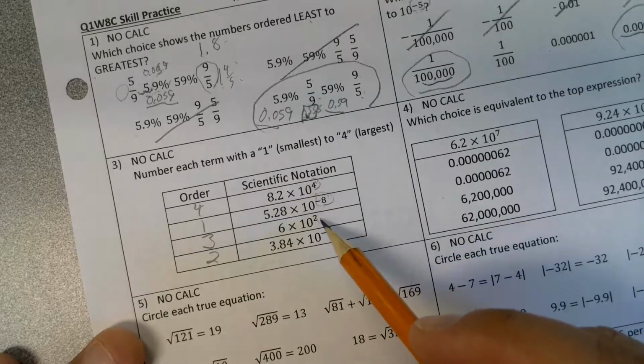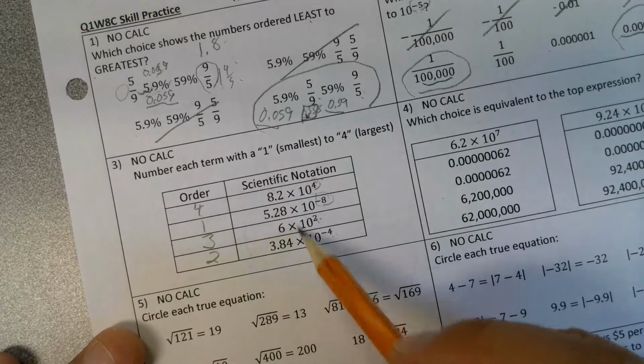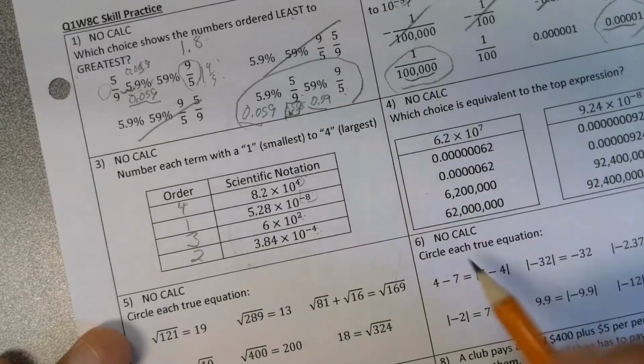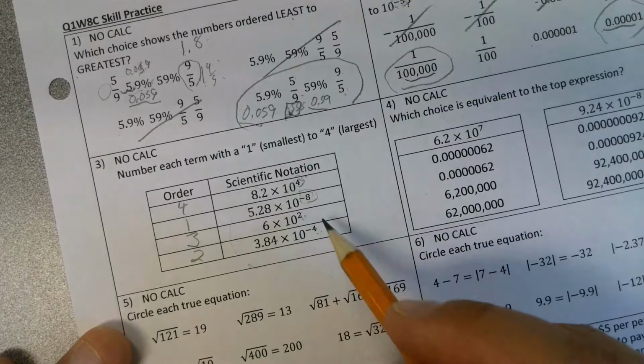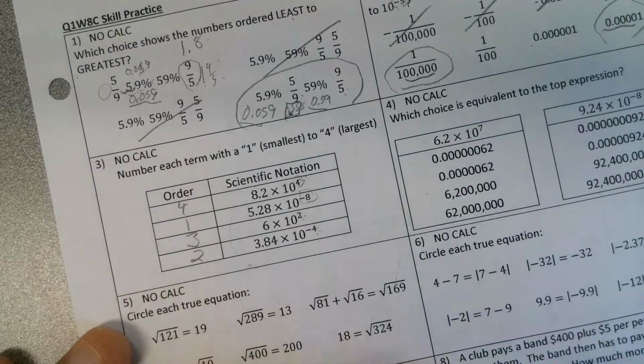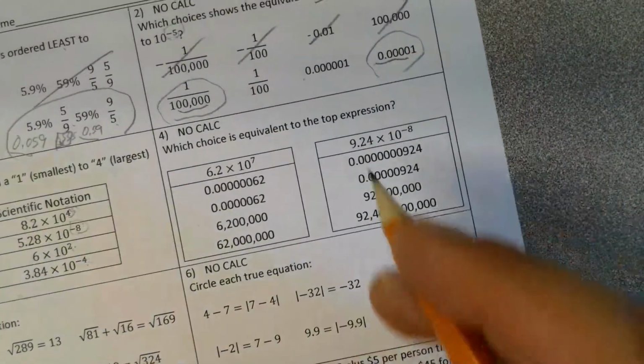So there were no ties. Notice how I didn't even look at the front numbers. If there was a tie, if you had two exponents that matched, then you'd have to look at the front number.